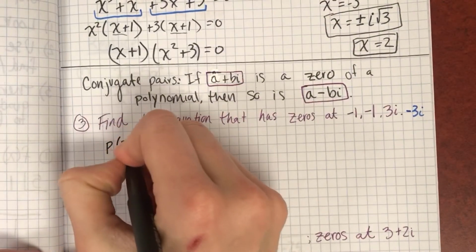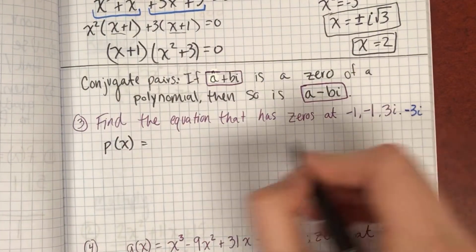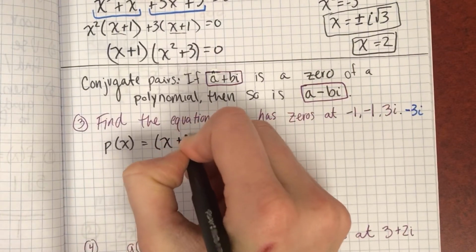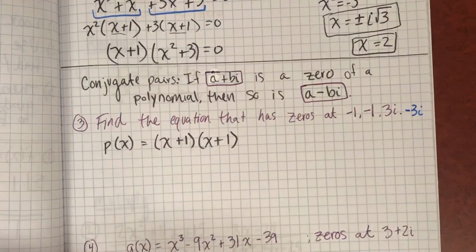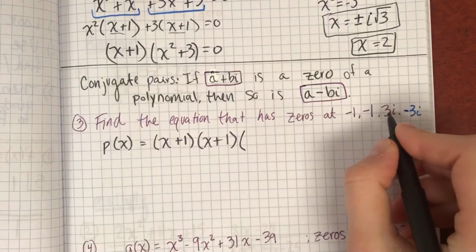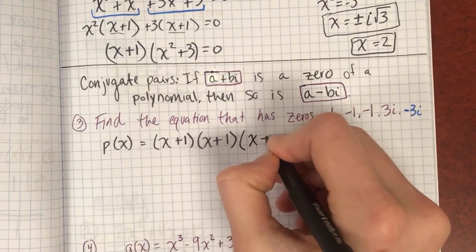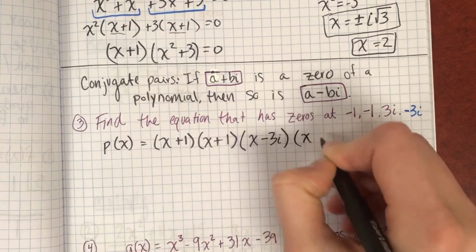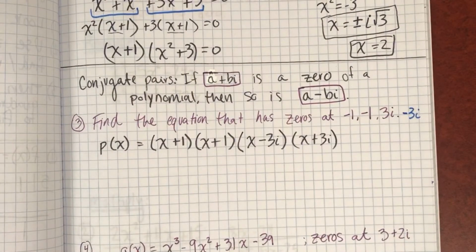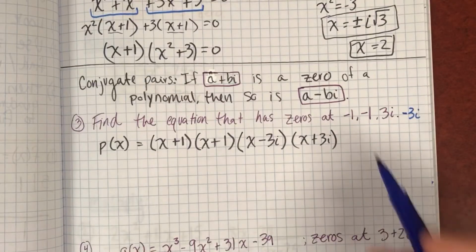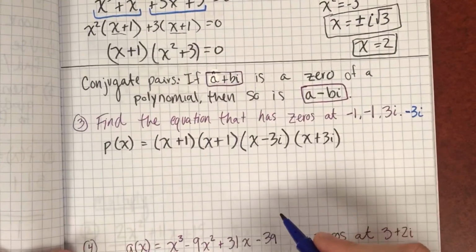So I like to start off with what I know. If I'm going to have a 0 at -1, my binomial is going to be x plus 1. So I've got another x plus 1. If I've got one at 3i, I know I'm going to have x minus 3i and x plus 3i. And so now we can simplify this. This could be your answer, but most of the time we need it in standard form.